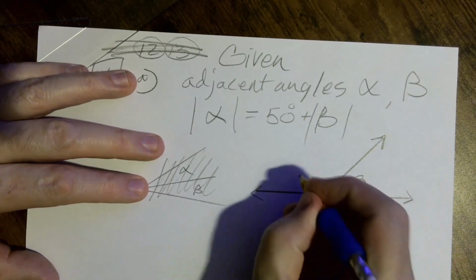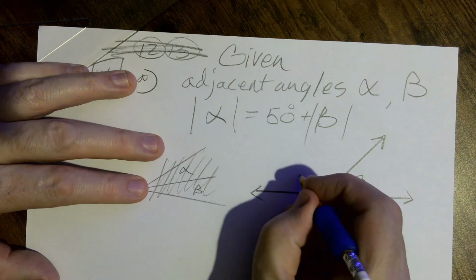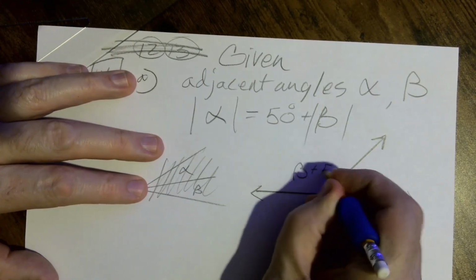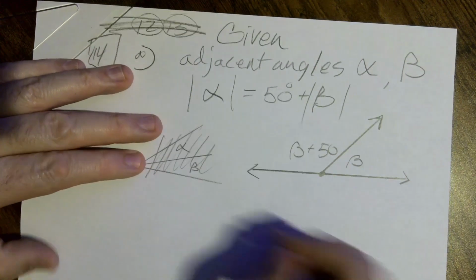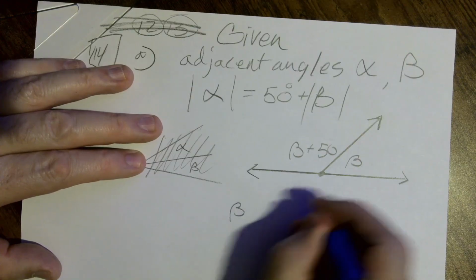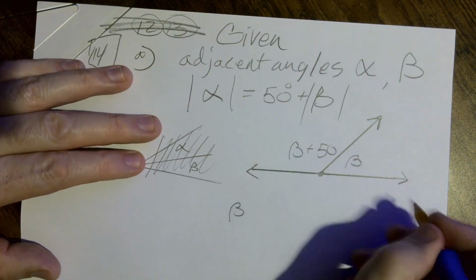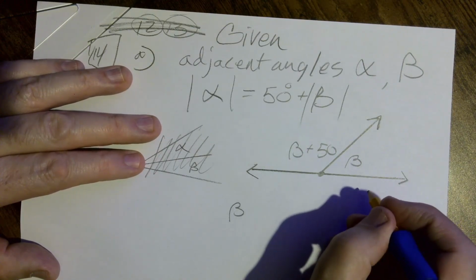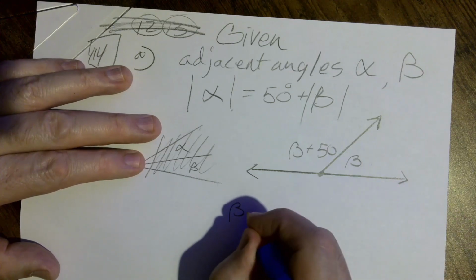And in 14a, it says what we have. We have beta, and this is beta plus 50. So we add these because these adjacent angles, they're a linear pair, they're supplementary. They add to 180.